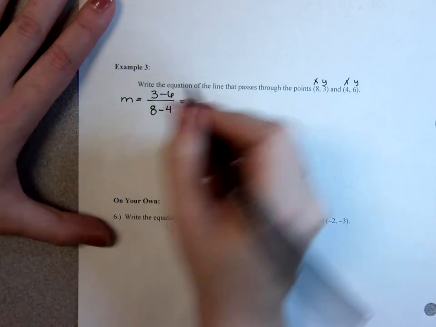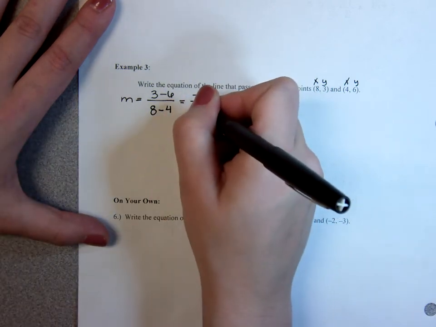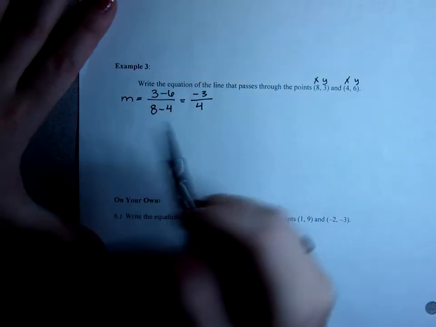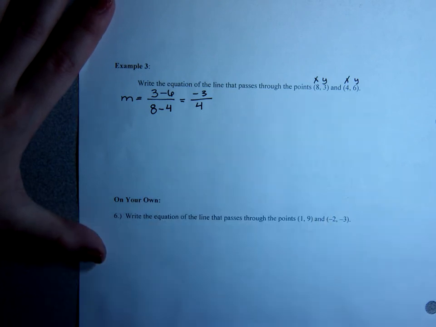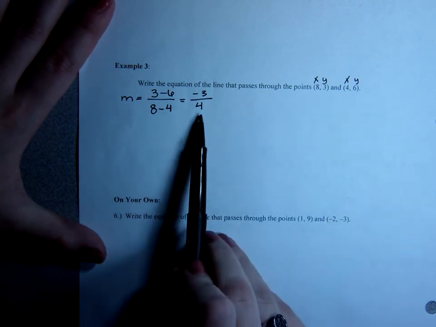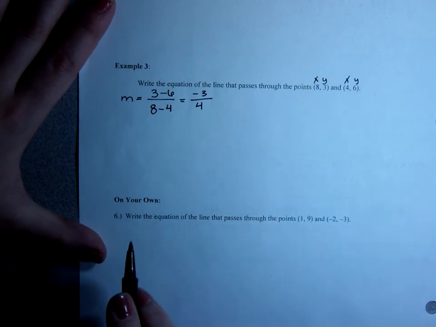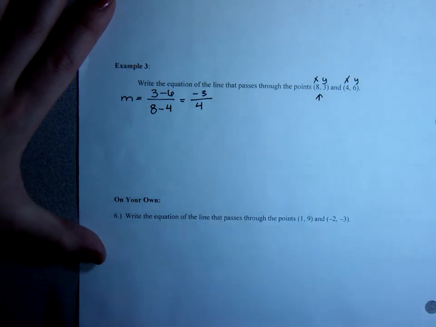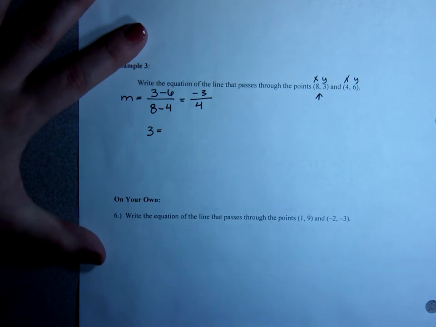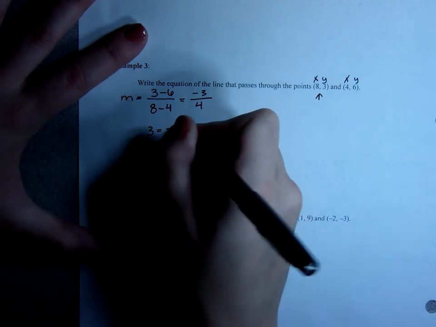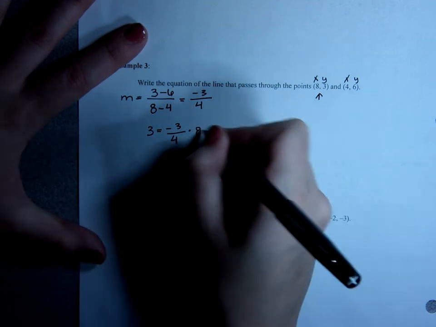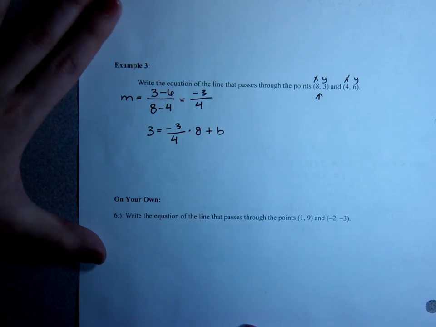When I simplify, the top becomes -3. The bottom becomes +4. I can't simplify this fraction anymore, so that's my slope. Now we're going to do the same thing we did on the problem before, where we're going to find the equation of a line using a slope and one of the 2 points given. We could just pick whichever point we want. I'm going to use the point 8, 3. So now I'm going to plug in 3 for y in my equation. That's going to equal my slope, -3 divided by 4, times my x value, or 8, plus b. That's the thing I'm trying to find, the y-intercept. Now I've just got to simplify and solve.